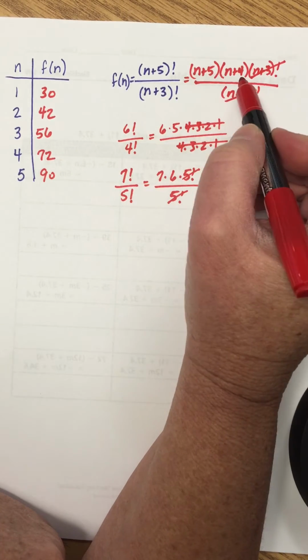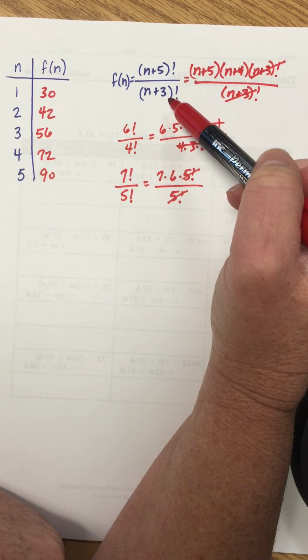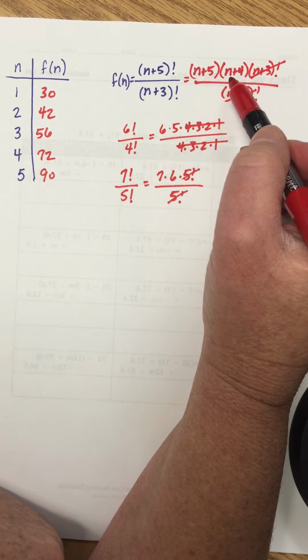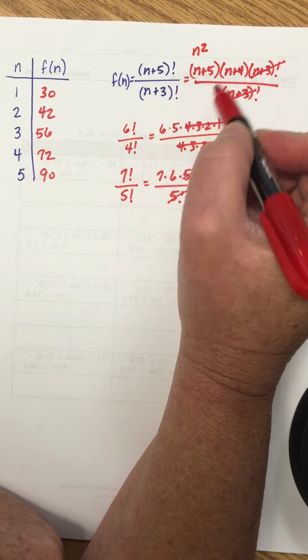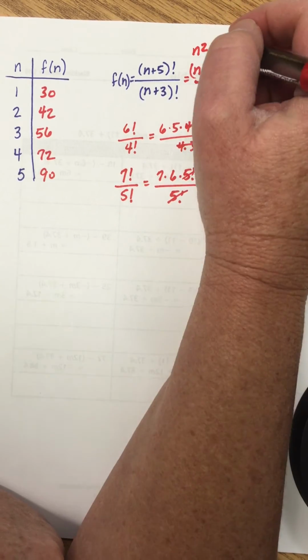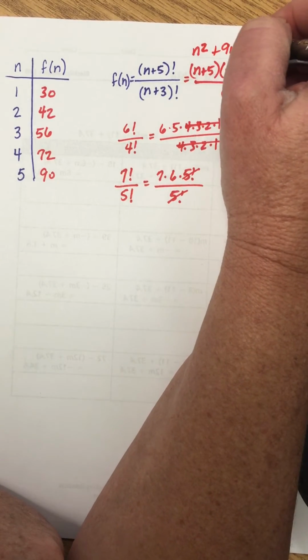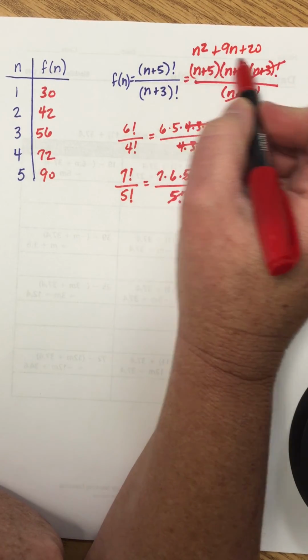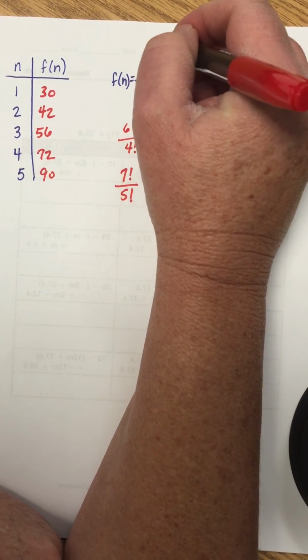We know at this point right here when we reduce the rule for the factorial function that this is going to be quadratic, because if we expand this out, n times n is n squared. Our inner term is 5n, our outer term is 4n, and 5n plus 4n is 9n, and then 5 times 4 is 20. So this is actually our closed form right here.